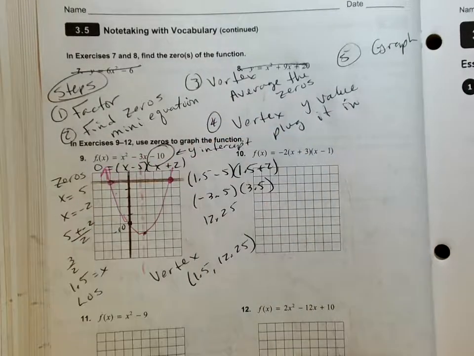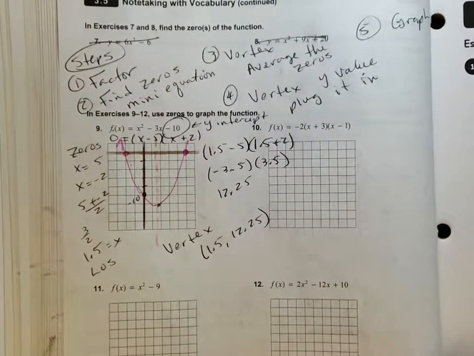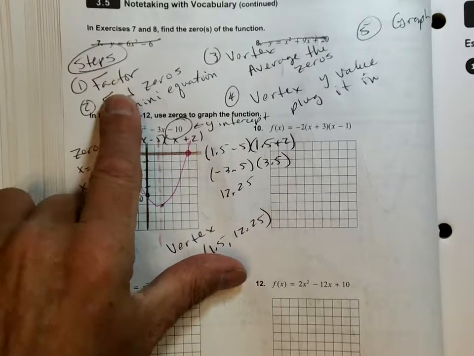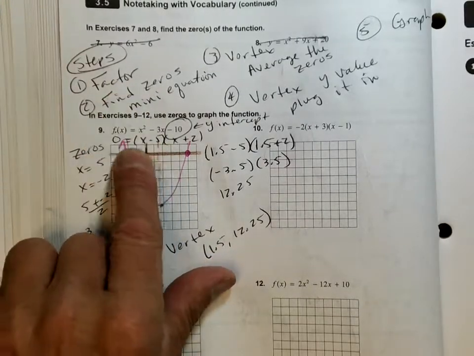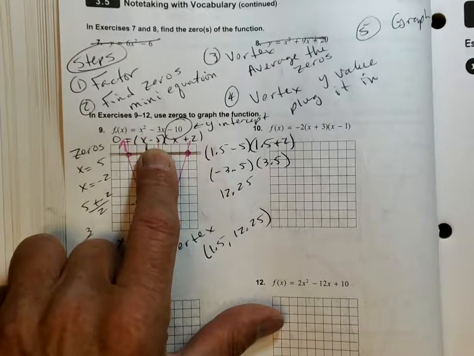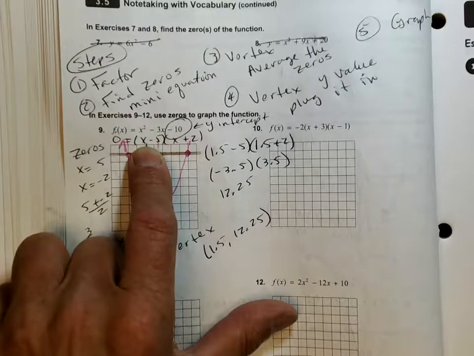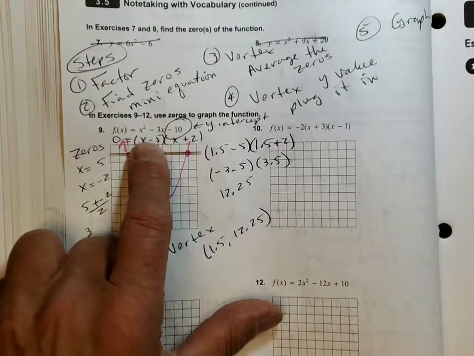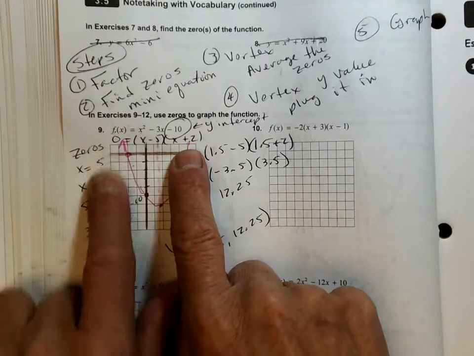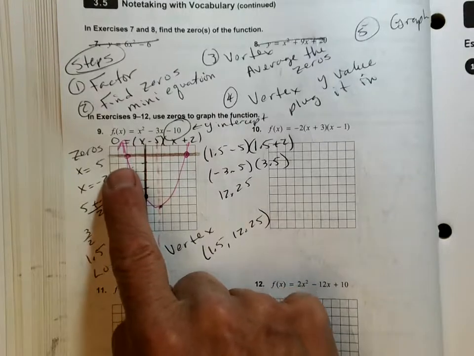All right, I am almost done. Let's go back through it. If you're going to do these, step 1, factor them. When you factor them, you can get your mini equations. If it's already factored, awesome, we don't have to worry about it, because some of these will be. Then you get your mini equations, you get your zeros. My zeros are where it crosses at 5 and negative 2.